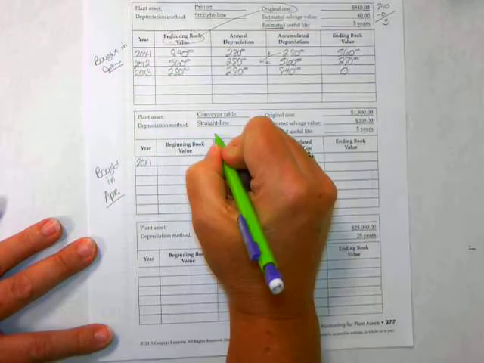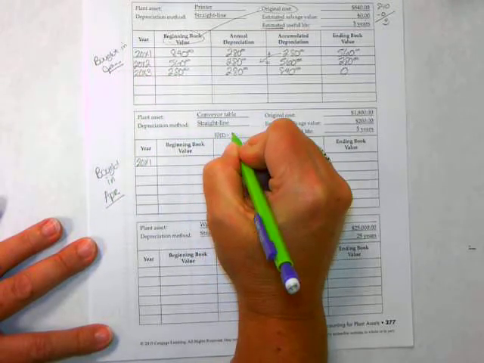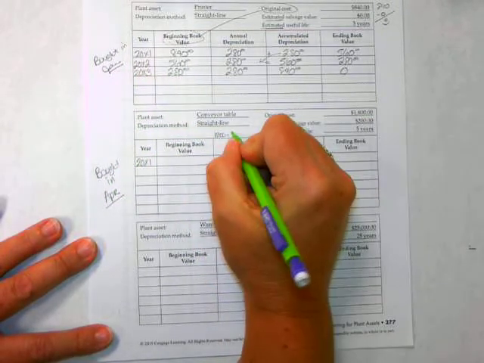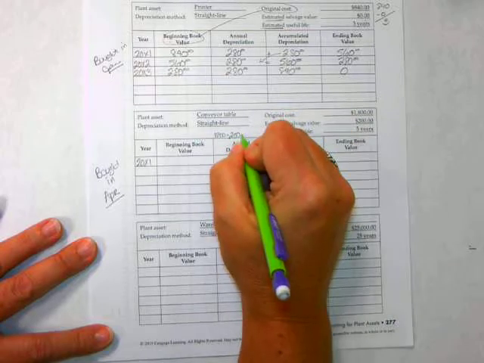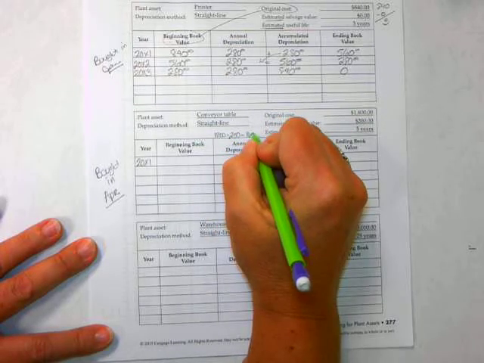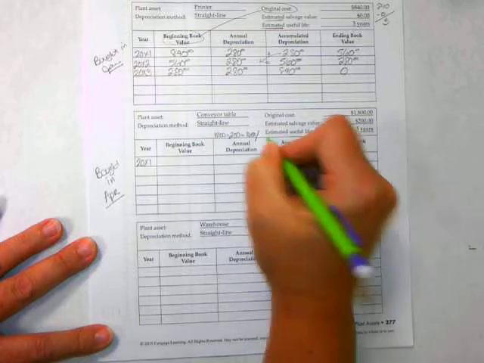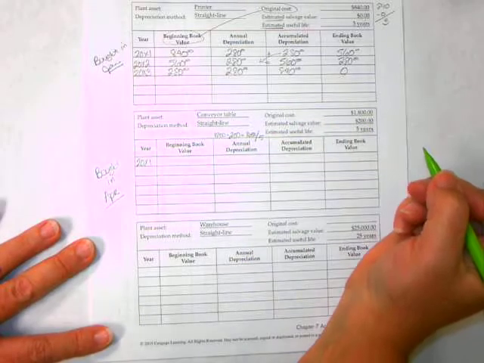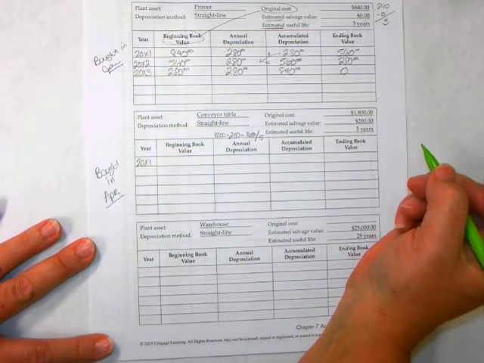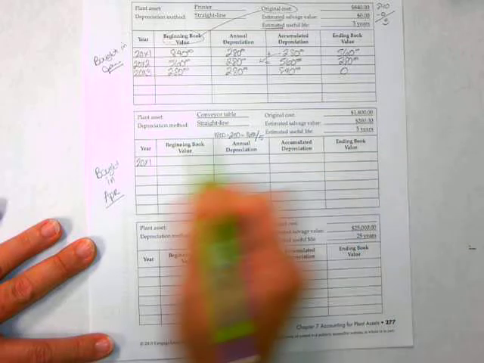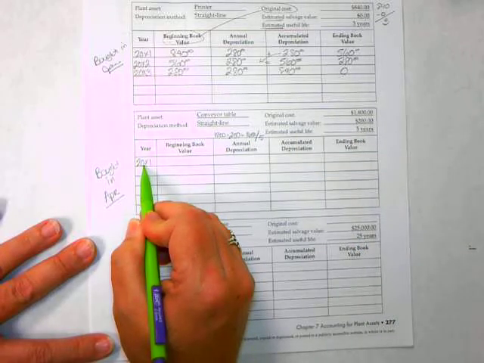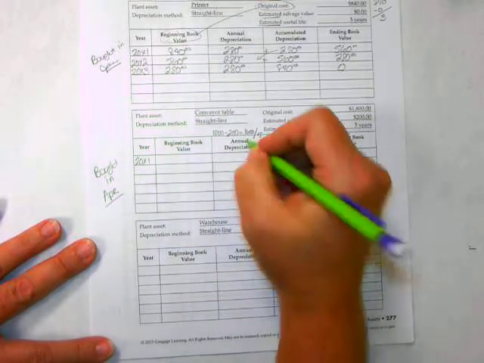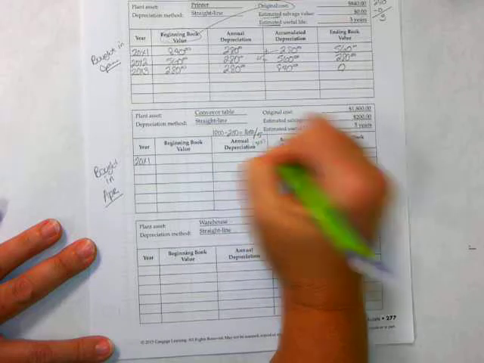So it's going to be 1,800 minus the salvage value, which is 1,600, divided by the number of years. So that's $320. But in year 1, we can't use all $320 because we didn't have it for the whole year. So we're just going to put a little 320 out here just so we know.